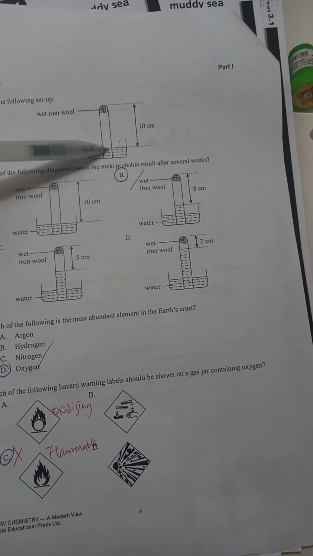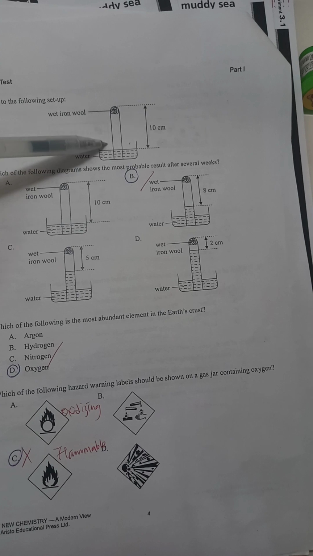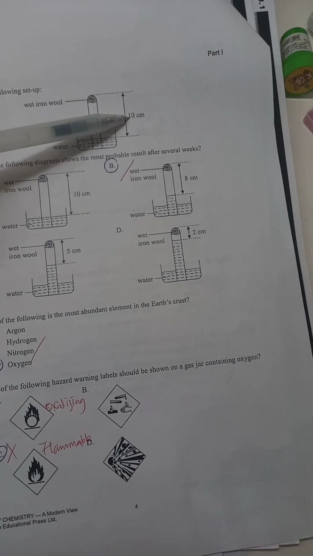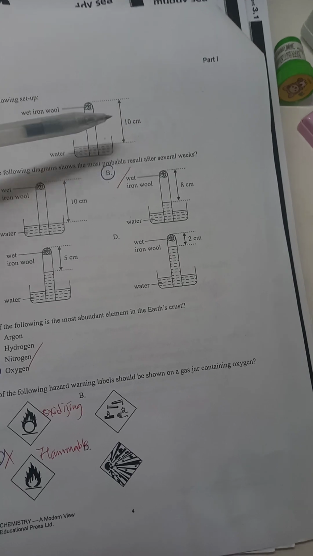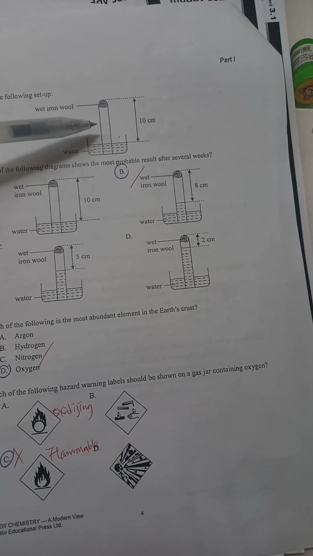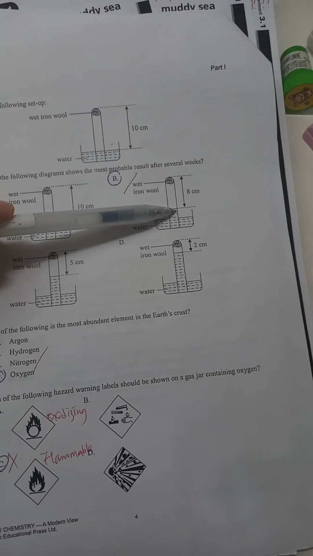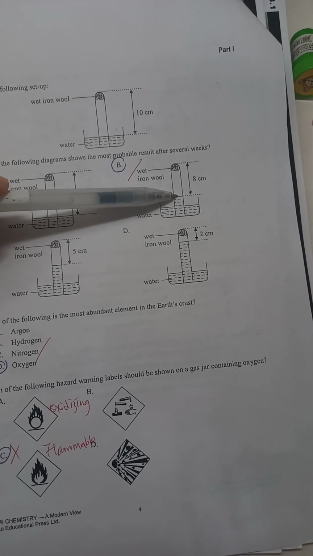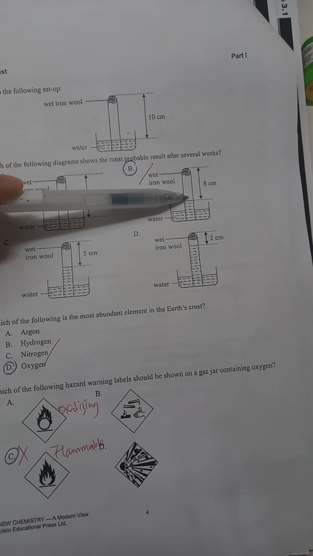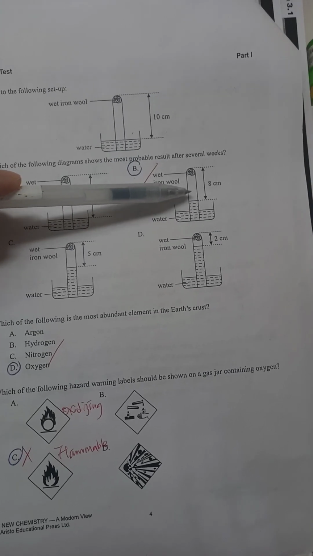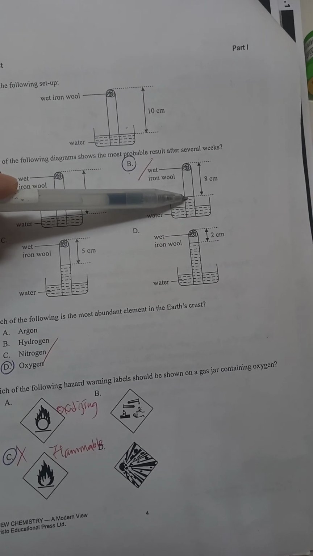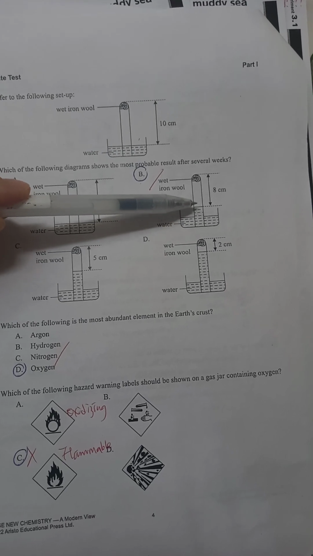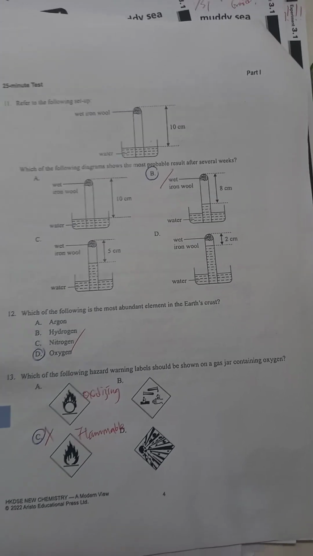Okay, about 20% of the oxygen in the fresh air, right? 21%. So when you consume about 21% of the oxygen in the air, the remaining length of the air inside should become x cm. So about 2 cm in length, I will say about 21% of the oxygen is consumed. Okay, so that's why the answer is B.